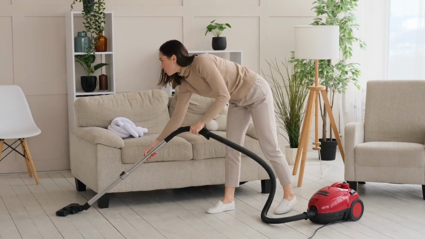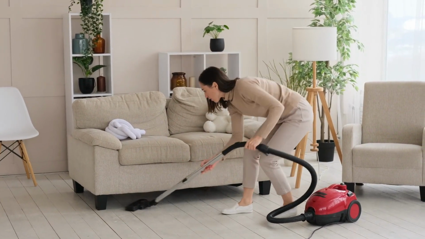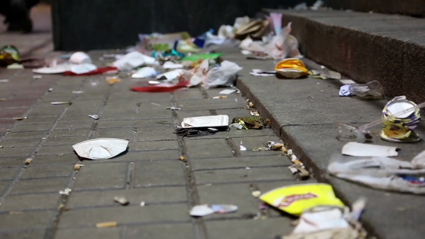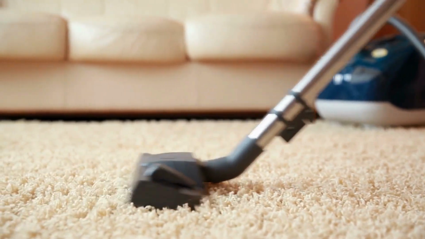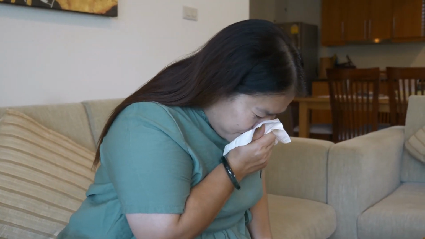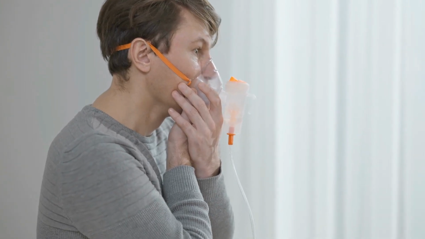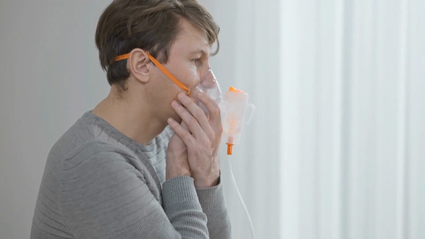Let's talk about dust, those pesky little particles that are everywhere we look. These tiny materials can be made up of a variety of things and can be found both indoors and outdoors. In our homes, dust can be found on almost any surface, from floors to furniture, and it can trigger allergies and cause respiratory problems, especially for those with pre-existing conditions like asthma.